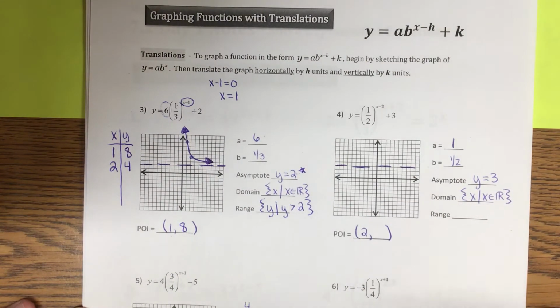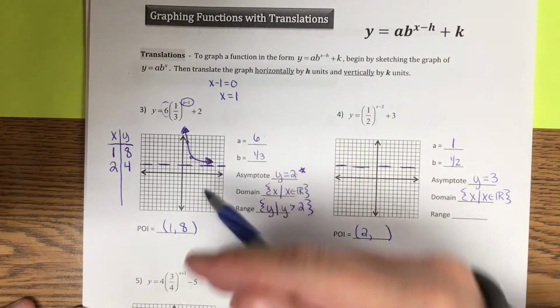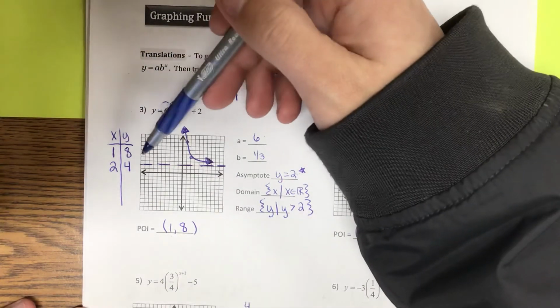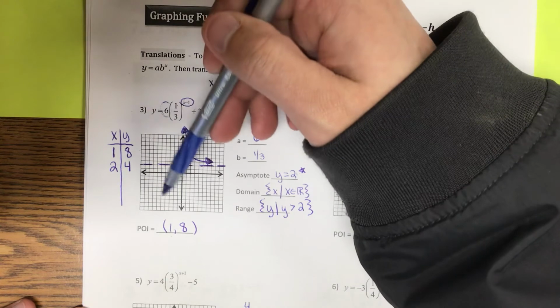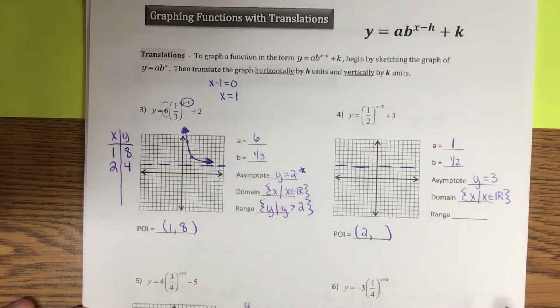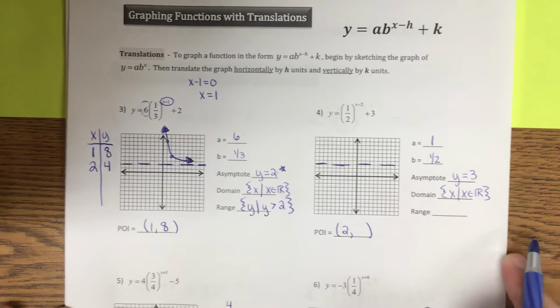But the nice part is whether you're using the point of interest and then just doing some mental math, or using some sort of other method, or if you're using the XY table, they should each involve the same point to begin with. And in this case, that's the point 1, 8. So either way, you should have that point of interest, that starting point, to be the same.